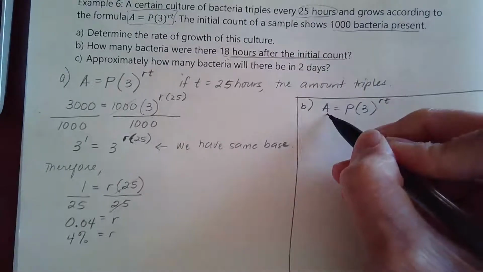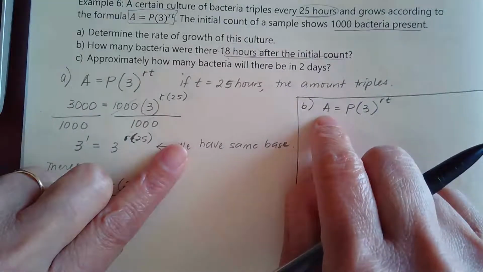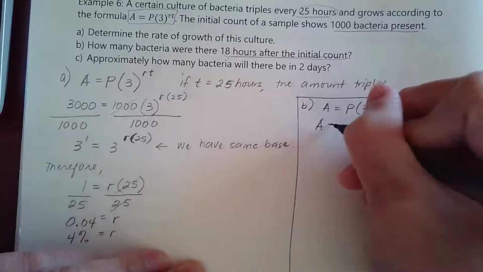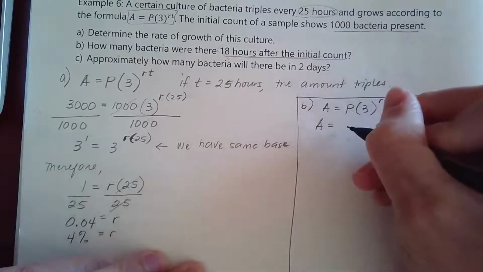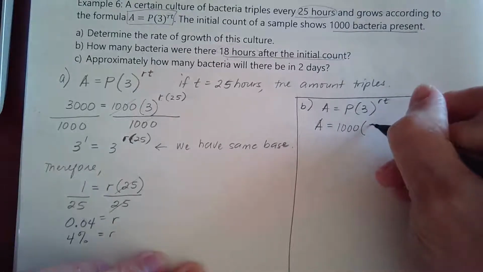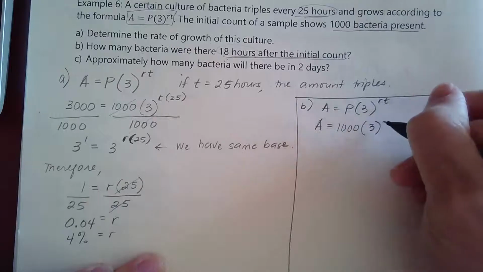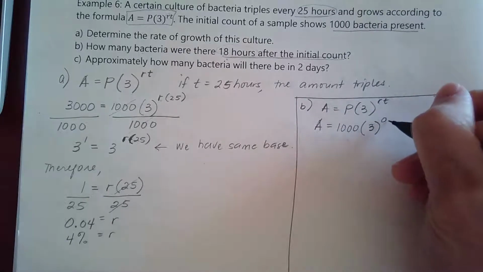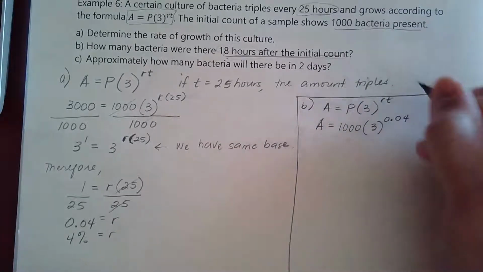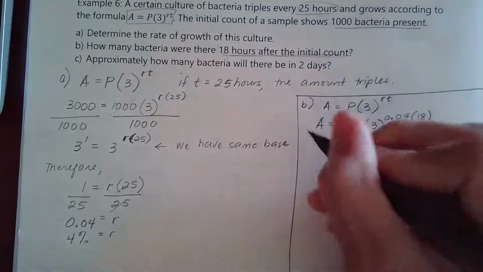So A, how many bacteria? They're asking us, what is the A after 18 hours? How many are there? We started off with 1,000 bacteria. Following the formula, the base is 3. R, the rate we just found out, is 4% or 0.04. And then the time is 18 hours.